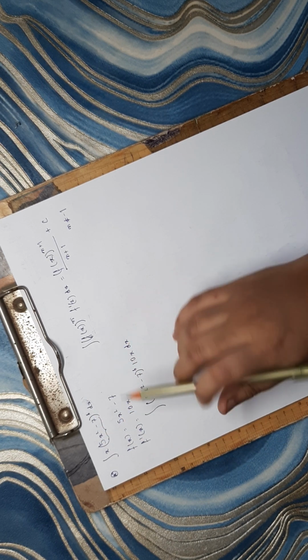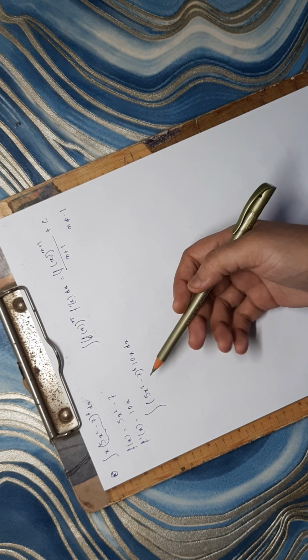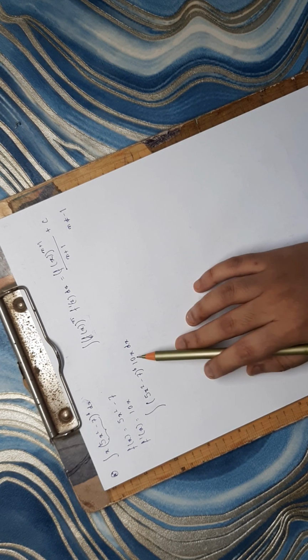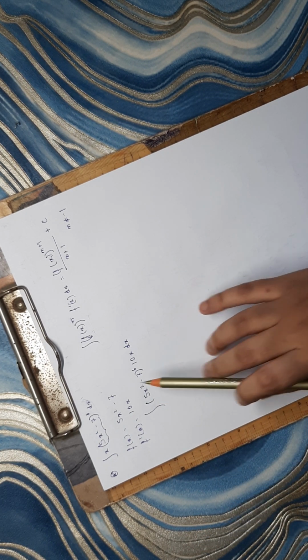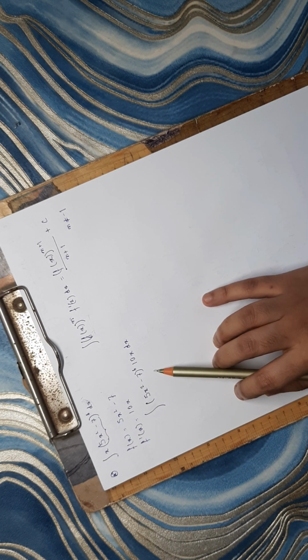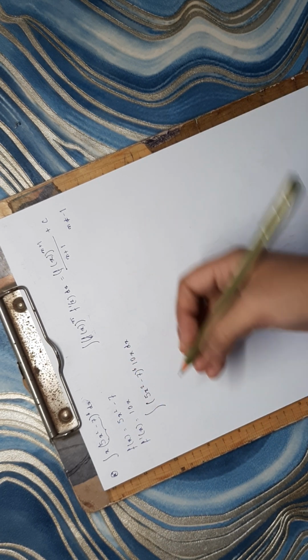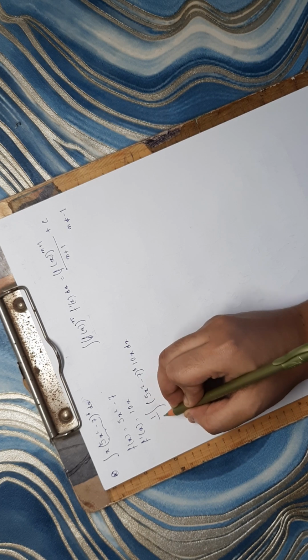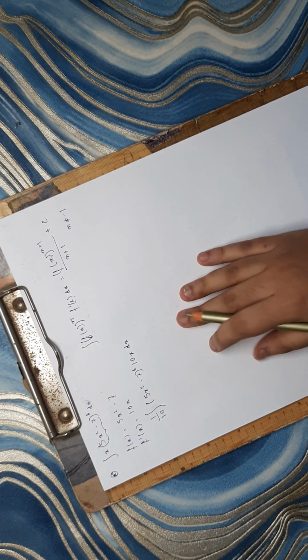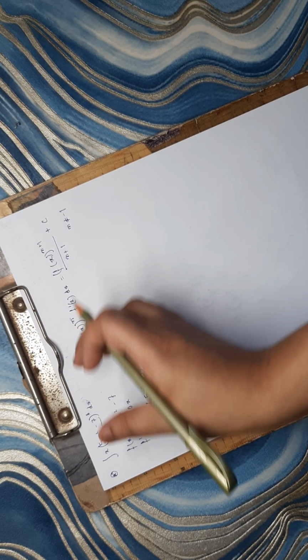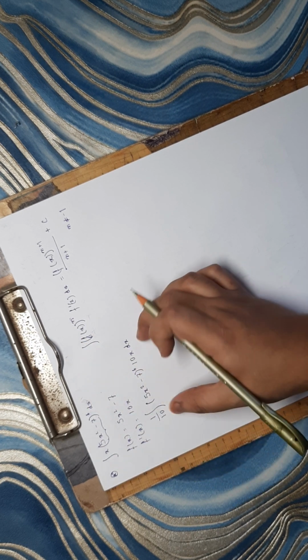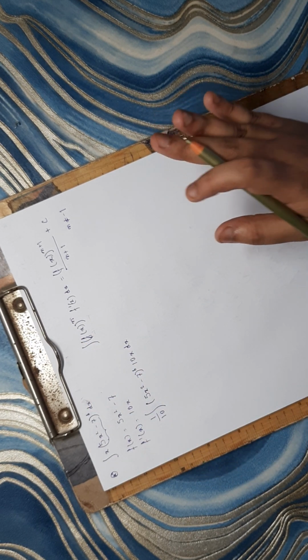No. We have forcibly put 10 here, and we cannot do that. This will change the form of the question, and the answer will be wrong. So what will we have to do? Simply divide it by 10. Then this 10 gets cancelled, so the expression does not ultimately change.